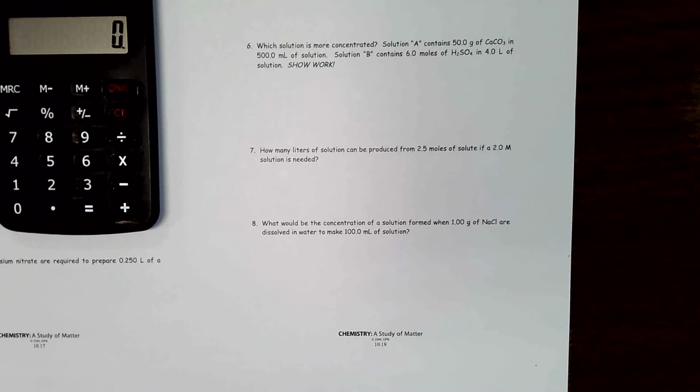This is part 2 of my molarity problems tutorial. So let's take a look at a couple more problems.